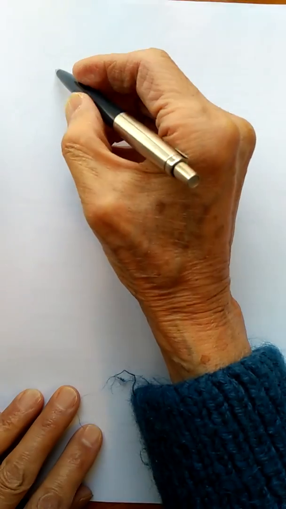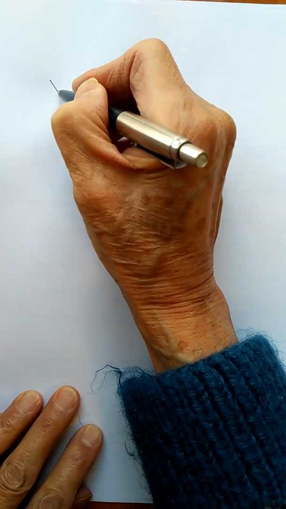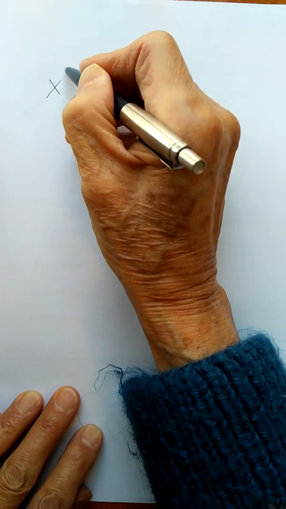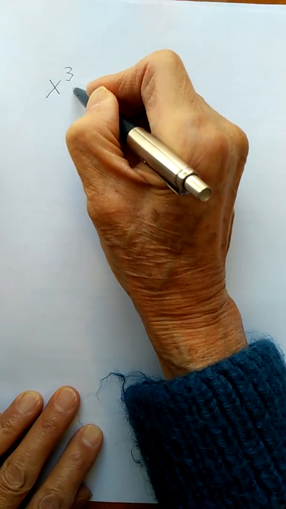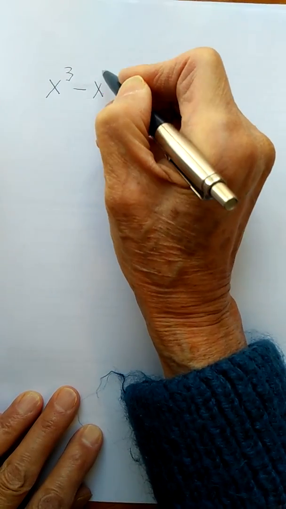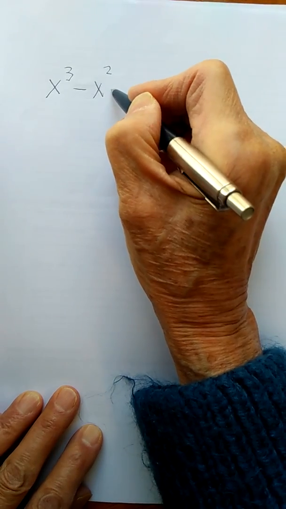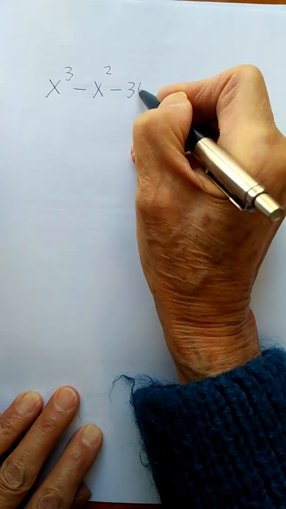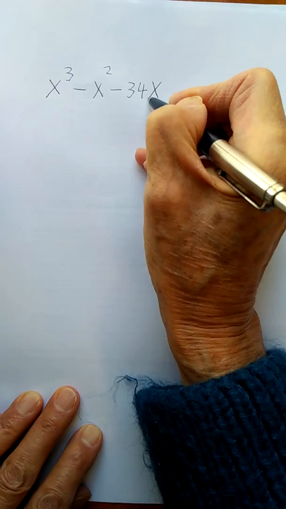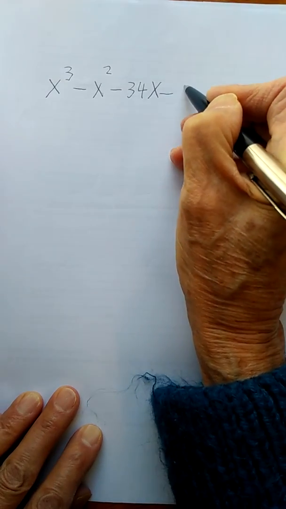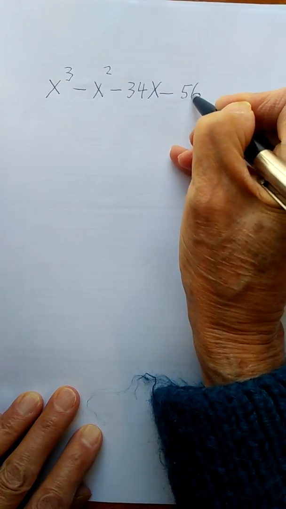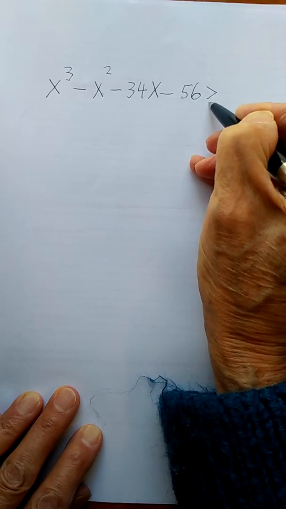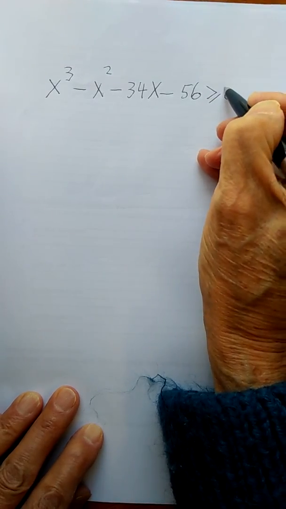The polynomial I choose is x cubed minus x squared minus 34x minus 56 larger than or equal to 0.